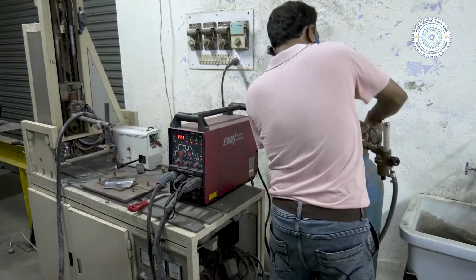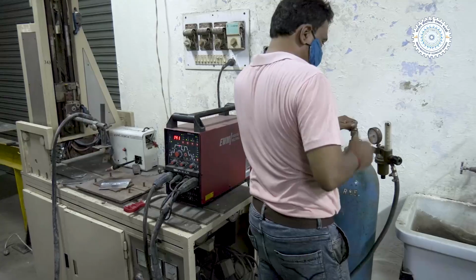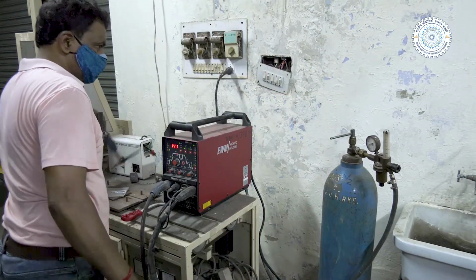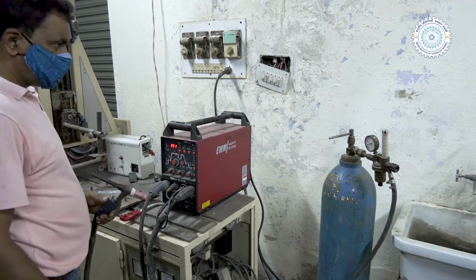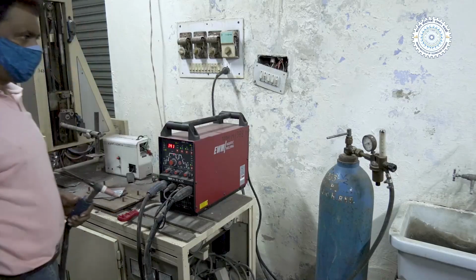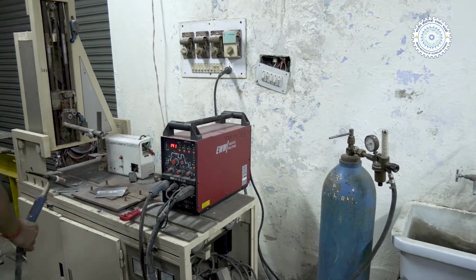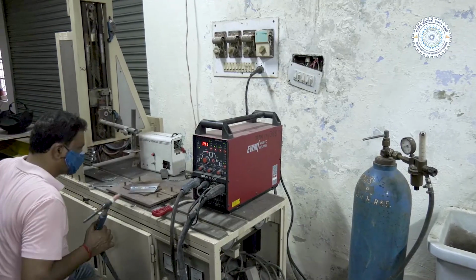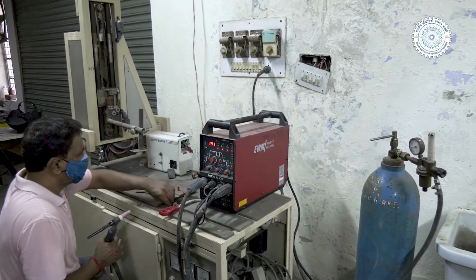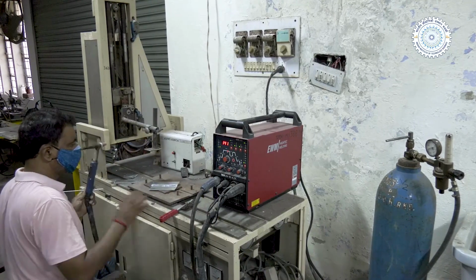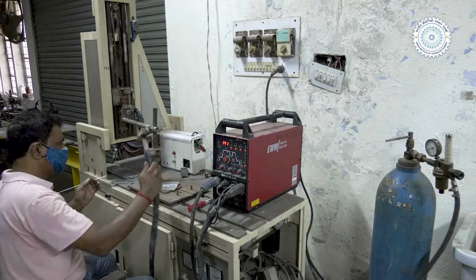Okay. Now our machine is in the off position, and the gas is also off. By adjusting the knob of the argon cylinder, the gas flow is initiated, and through the control valve its flow rate can be adjusted, to see whether it will be 10 liters per minute, or 12 or 15 liters per minute.